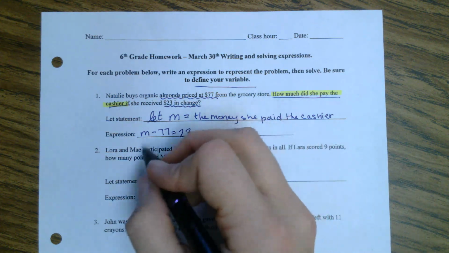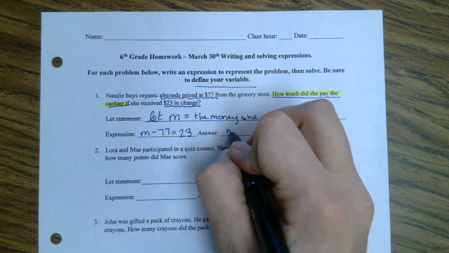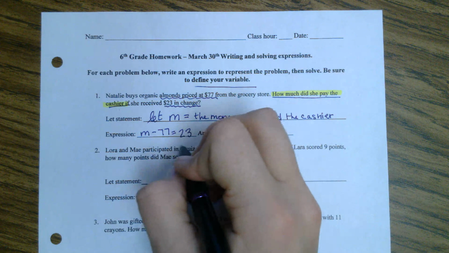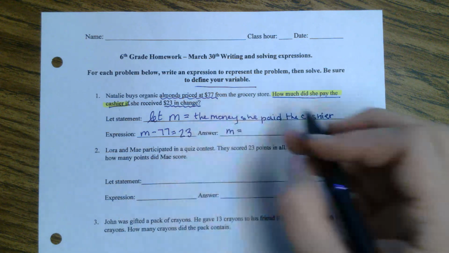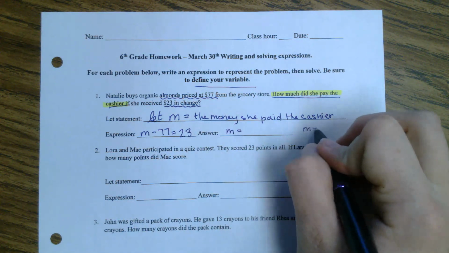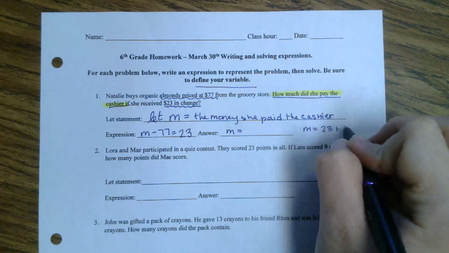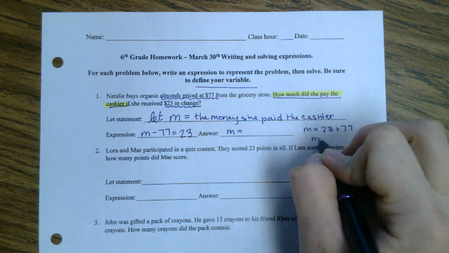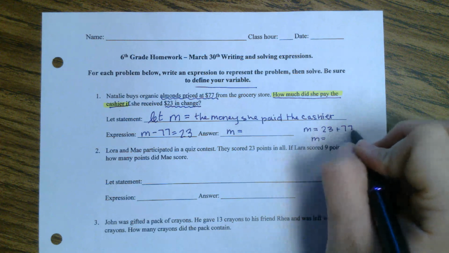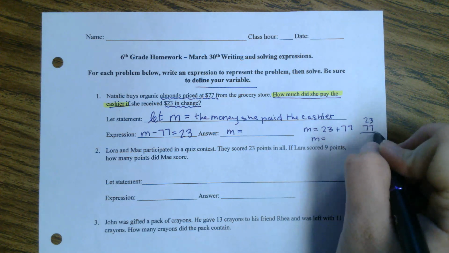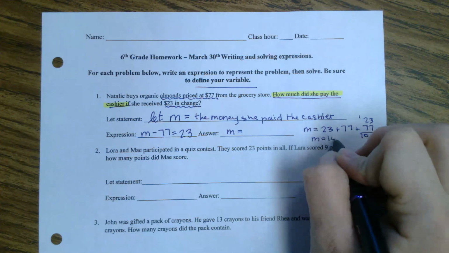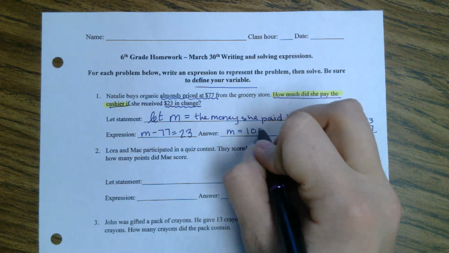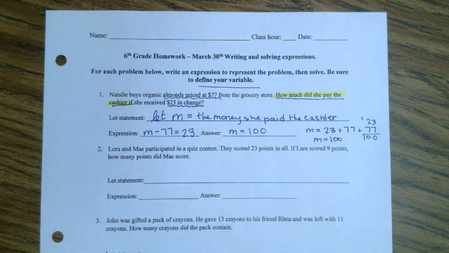Okay, so how much money did she give the cashier? Well, M equals, I have to figure out how to do this. If I subtracted the 77 from M, then M equals 23 plus 77. So M is 23 plus 77. 3 plus 7 is 10, 7, 8, 9, 10. M is 100. She paid the cashier $100, and she got $23 back in change.